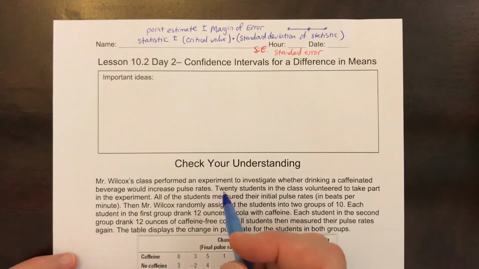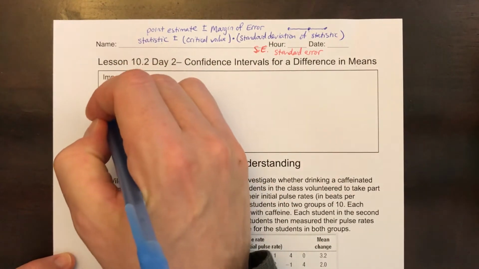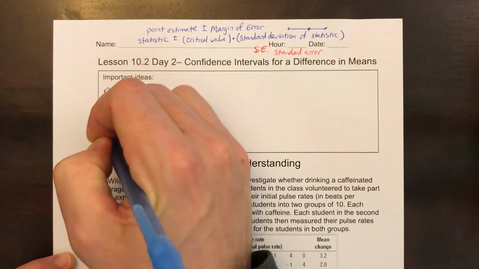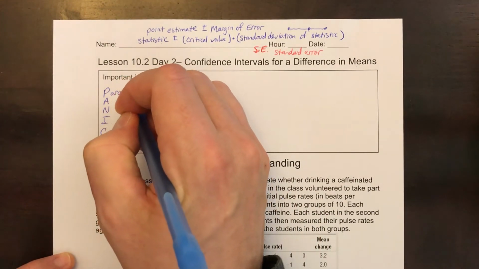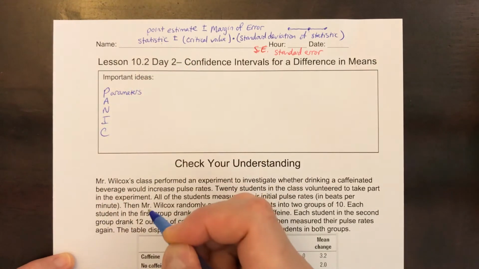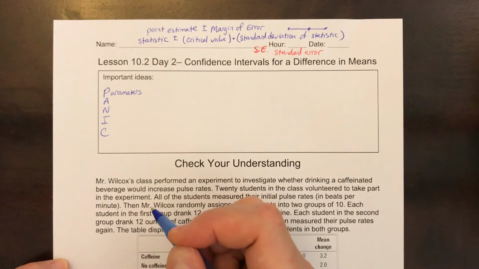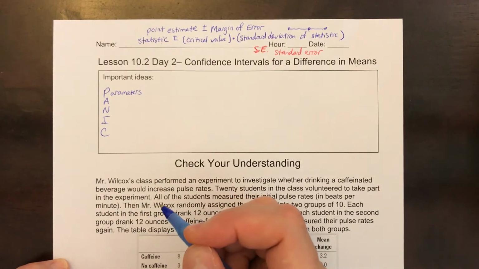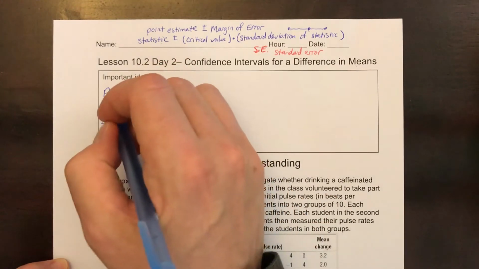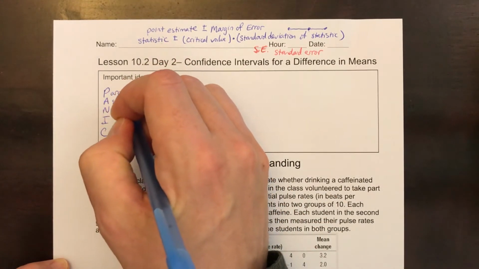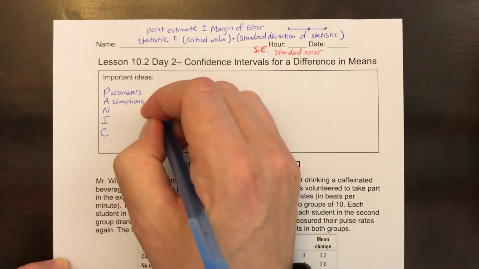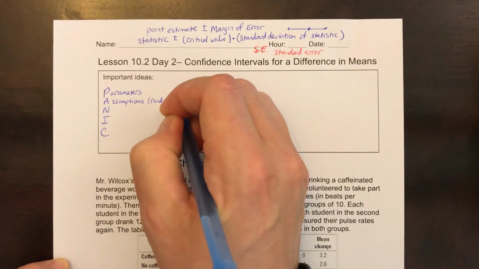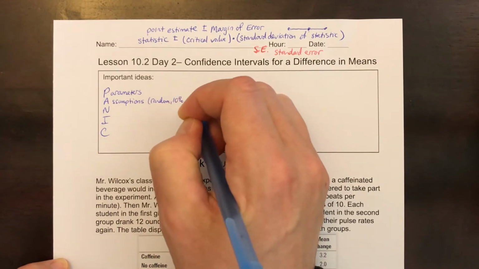Okay, so when we do a confidence interval, these steps, if you can remember the word PANIC, is we state the parameters. Okay, what is it that we're actually looking at, whether it's proportion or mean, the true proportion or the true mean. The assumptions that we make, those are the conditions, which are the random, the 10%, and the normal.